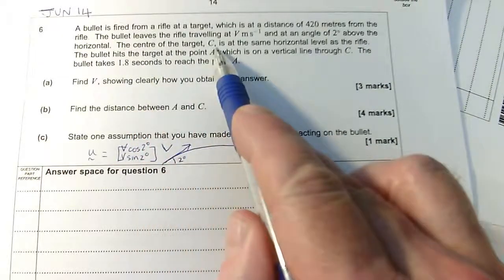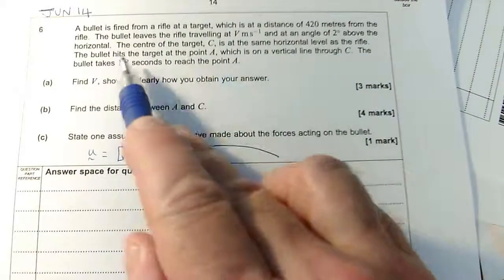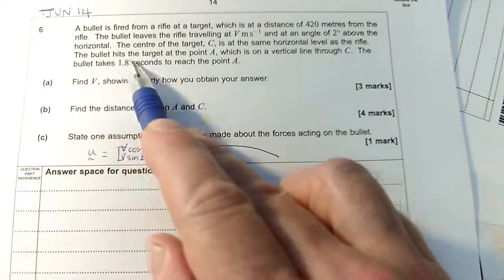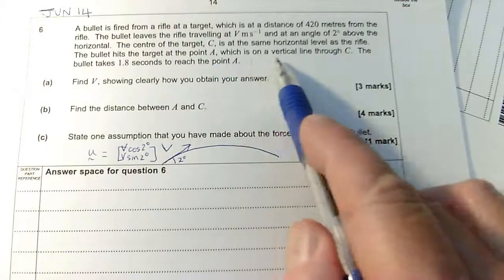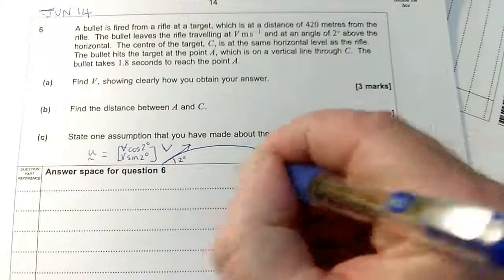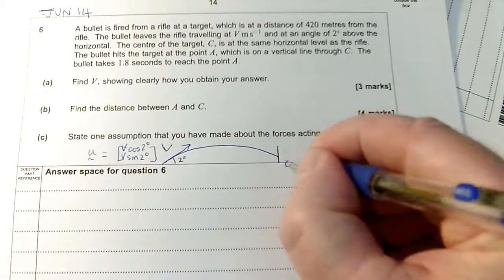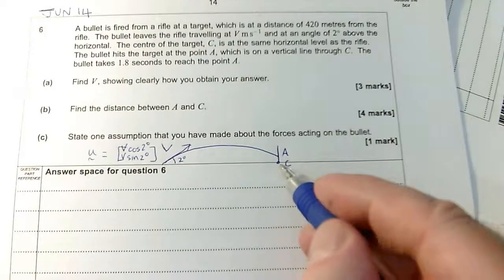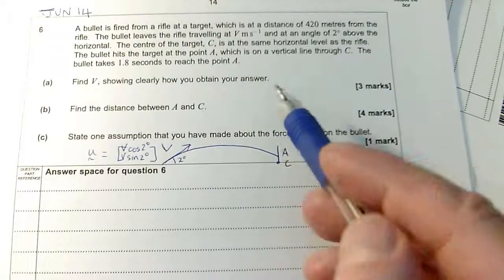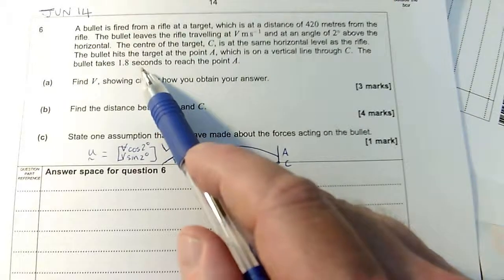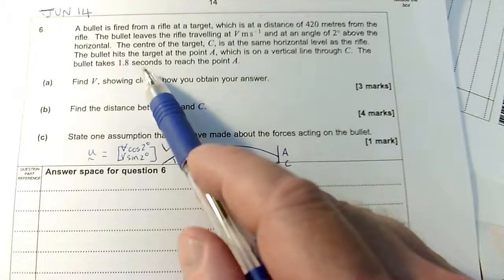The centre of the target is at the same horizontal level as the rifle, and it hits the target at the point A, which is vertically above C. So C is here, but A, where it actually hits, is a little bit higher. Firstly, I'm told it takes 1.8 seconds. I'm going to substitute t in as 1.8 later.